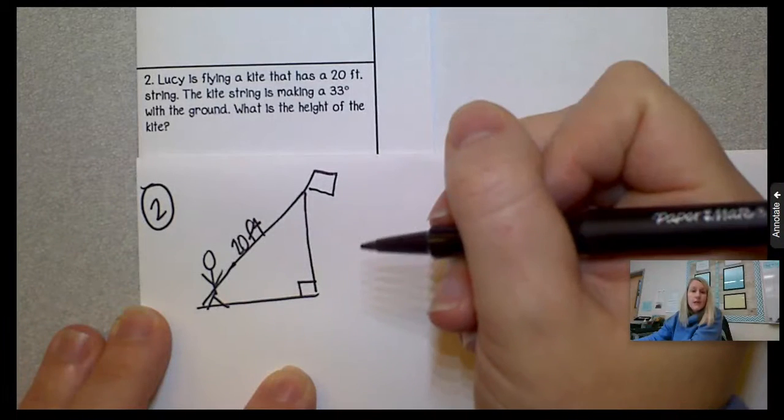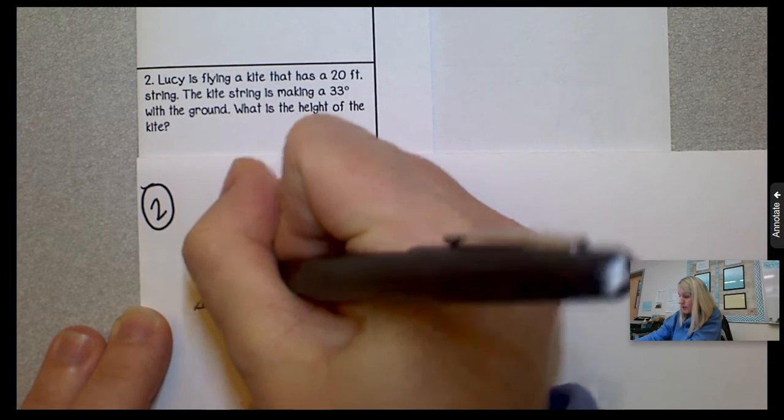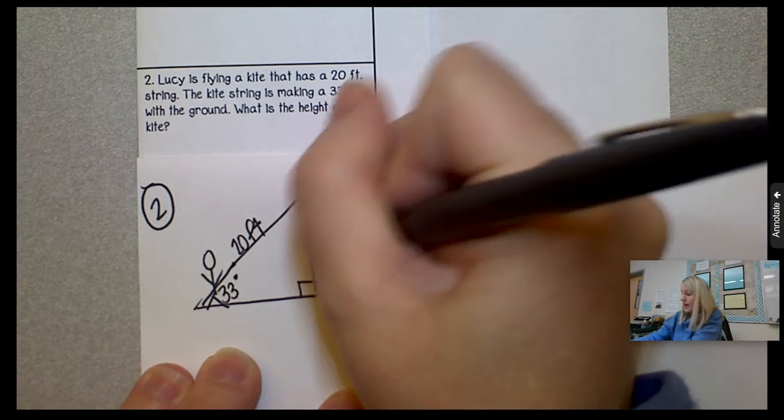The kite string is making a 33-degree angle with the ground. So from the ground, the string is making a 33-degree angle. What is the height of the kite?